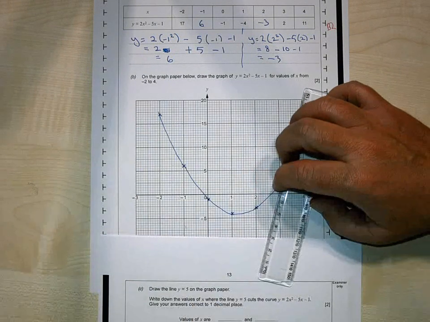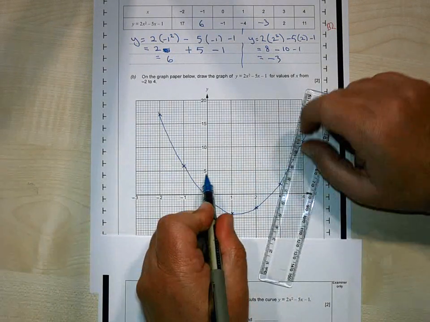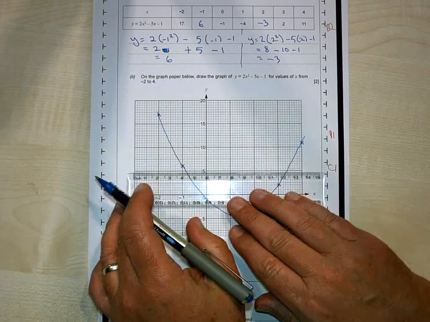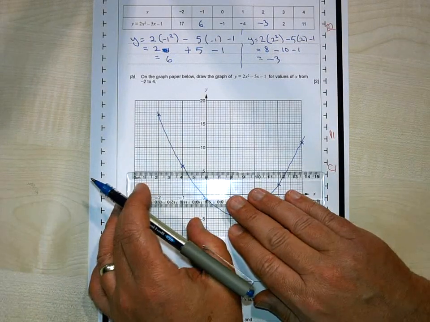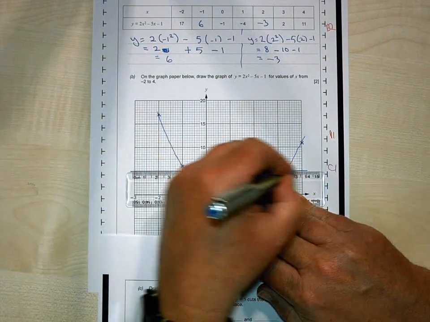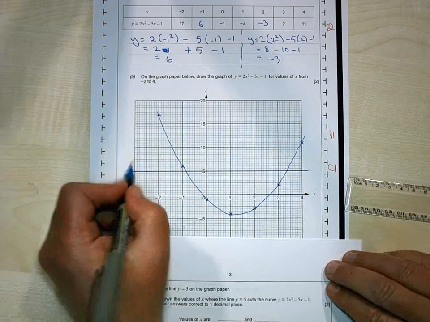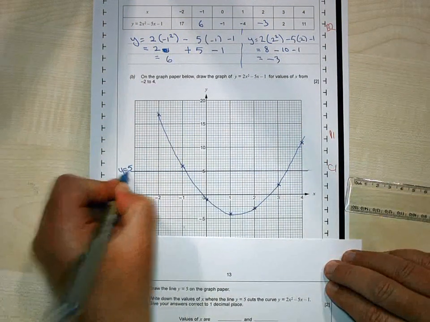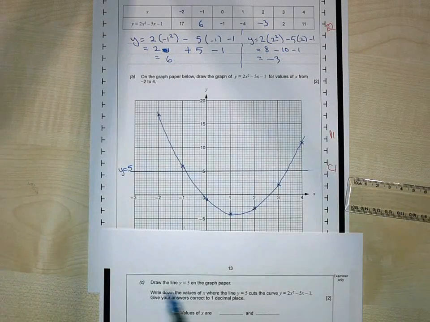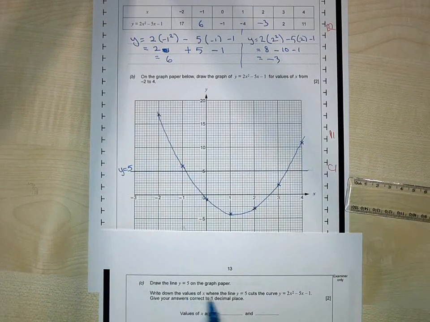Y equals 5 means it goes through the y coordinate 5. To go through the y coordinate 5, it's got to be that way round. So that is the line y equals 5.